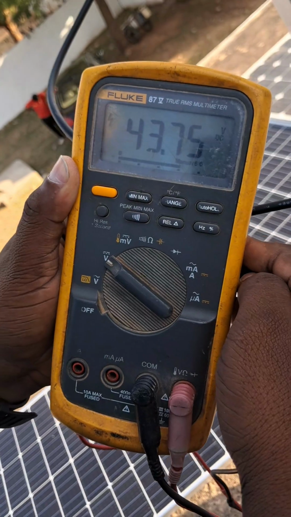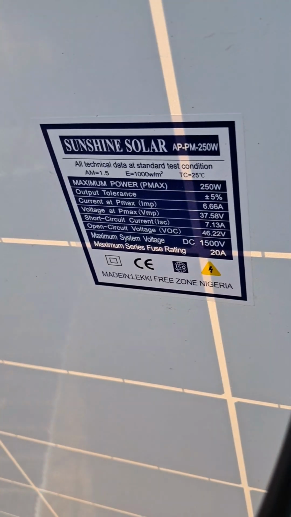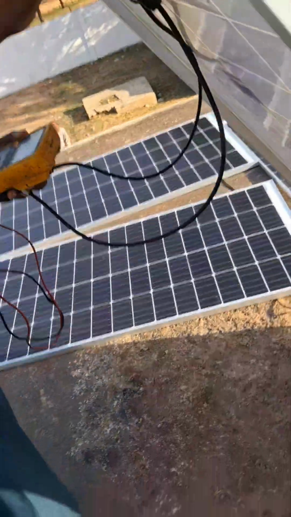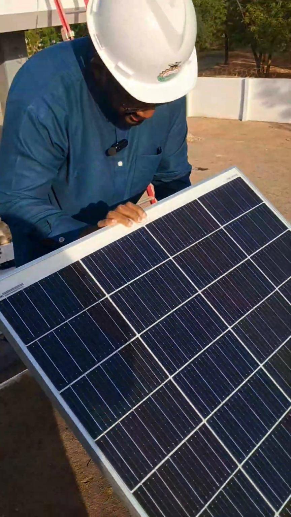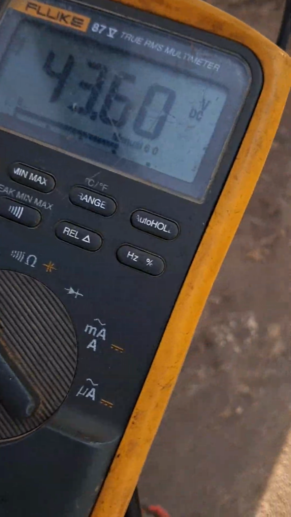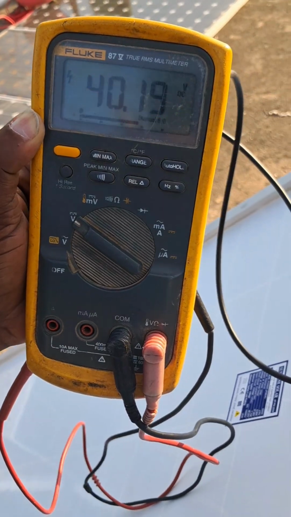We have 43.76, which means, if you look at the tolerance here, plus or minus 5%, meaning you can have either above this system voltage, or you can have below. The tolerance is plus or minus. So now, do you see, we only have a little increase, right? So irrespective of whether we tilted our panel to face the direction of the sun, or maybe we intend to take it upside down, we're going to get close to the maximum voltage.